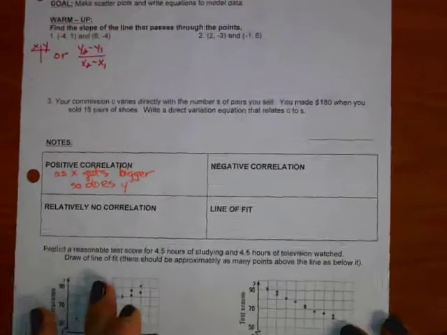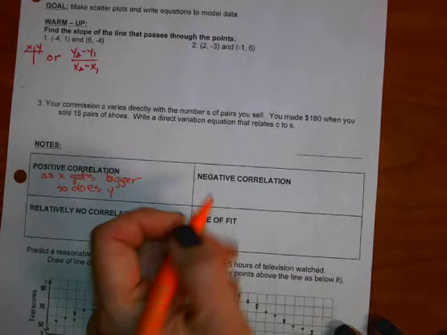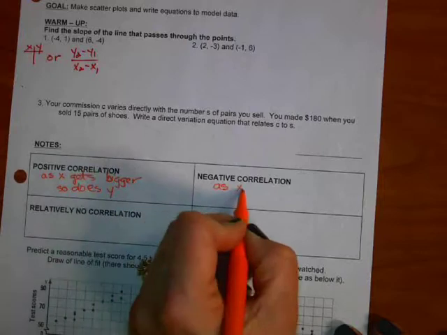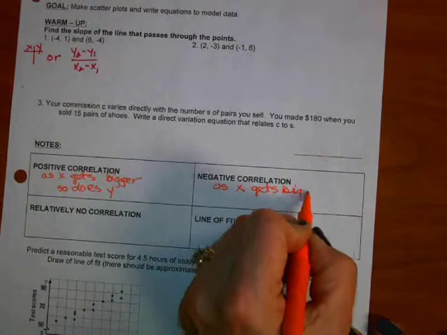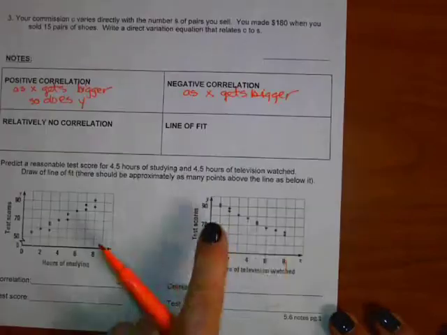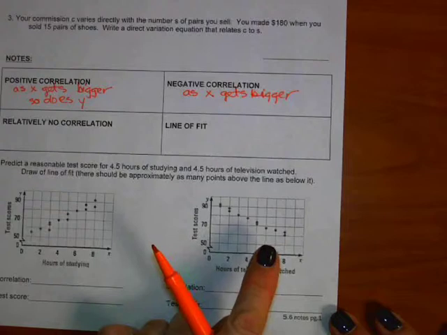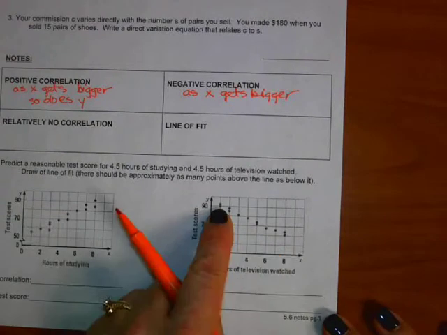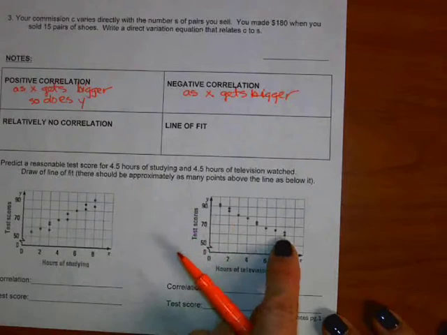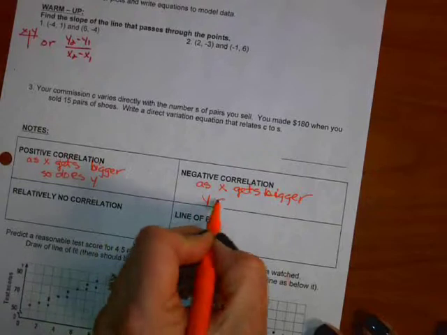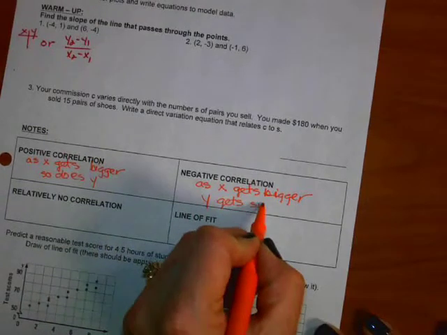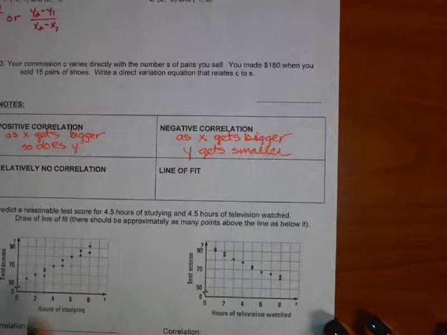So how do you think I could write negative correlation then? As x gets bigger, what happens? What happens to the y as x gets bigger if it's a negative? What happens to your y coordinates? They get smaller, don't they? As x gets bigger, like here, y is really big, it's 80. Here, y is only about 60. So as x gets bigger, y gets smaller. That causes a downward motion.